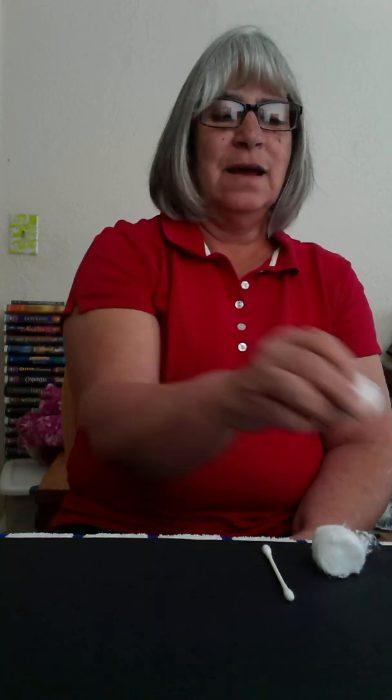We'll start with the cotton ball. Cotton ball. Stuck to my finger. Q-tip. What would go next? Cotton ball. Q-tip. Cotton ball. And Q-tip. So there is our pattern. Cotton ball, Q-tip. Cotton ball, Q-tip. Cotton ball, Q-tip. Wow. So we have two things again.